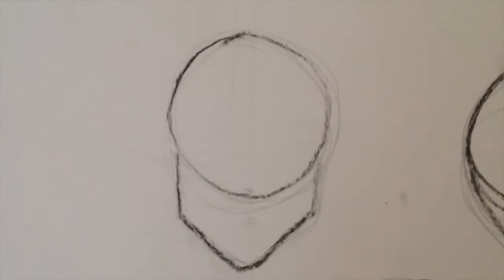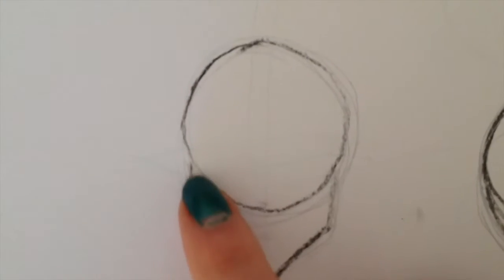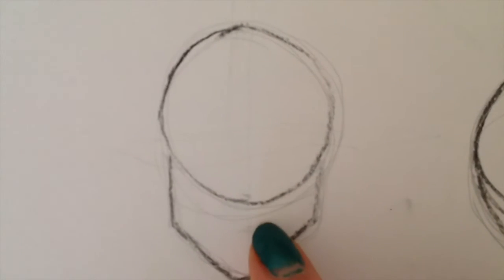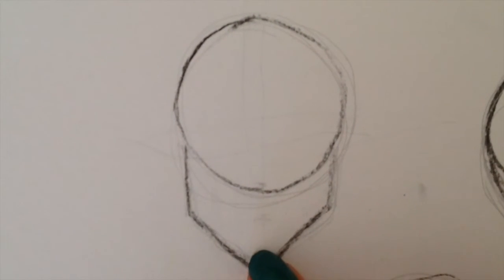Okay, so it's about finding out what works best for you, I guess. I quite like this technique. So this is good if you find yourself you maybe are quite heavy on your hands.